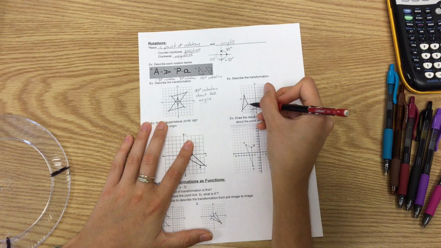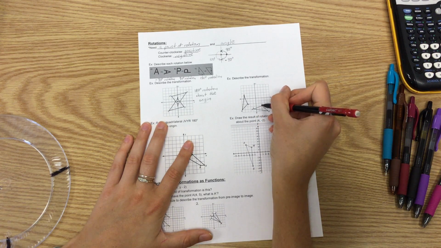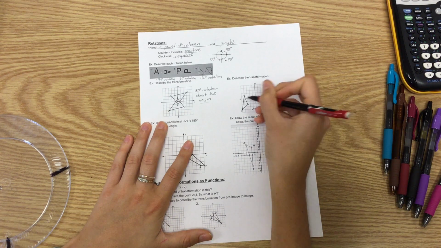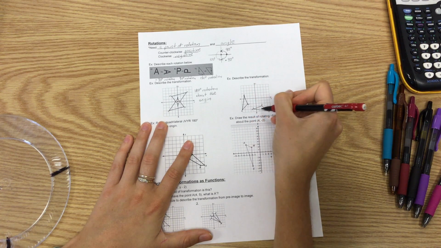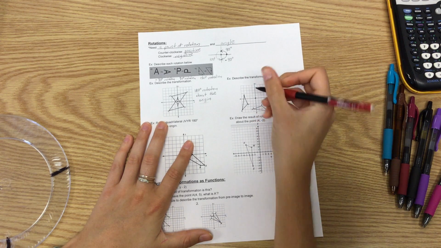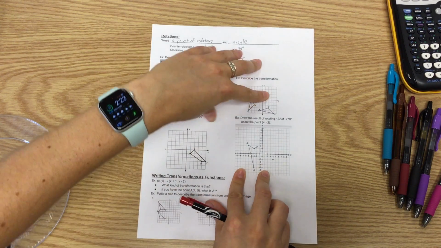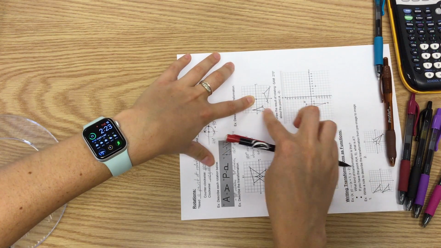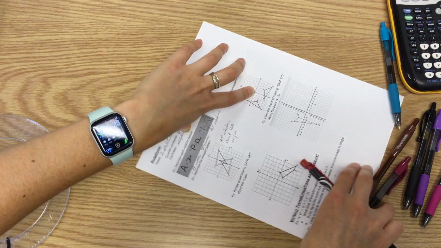So notice that I went from X to X prime, N to N prime, B to B prime. It looks like it swung in this direction, again, kind of about the origin. It's like it took it and swung it and made this new shape.